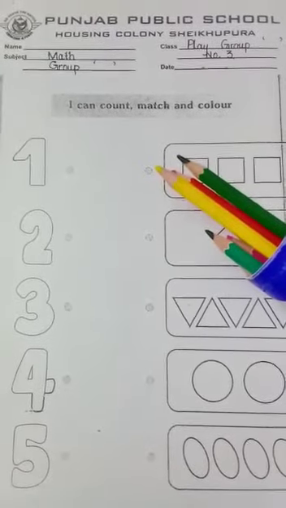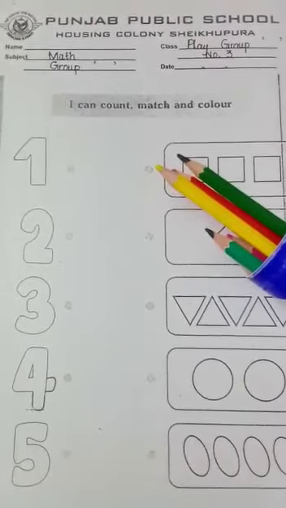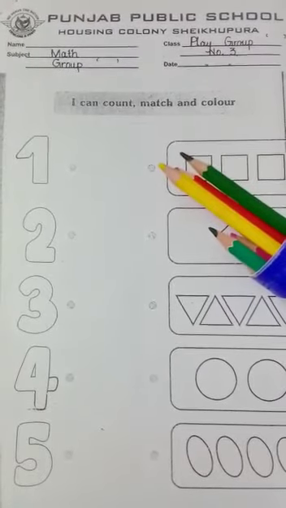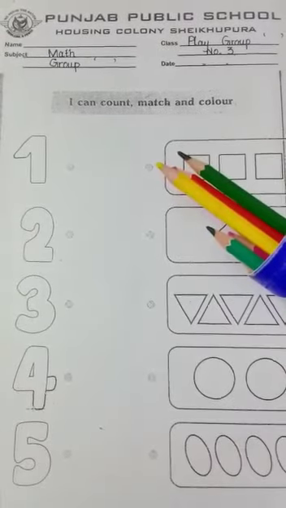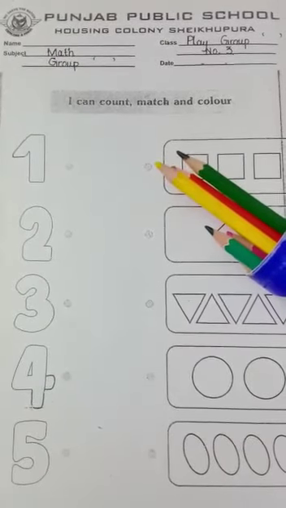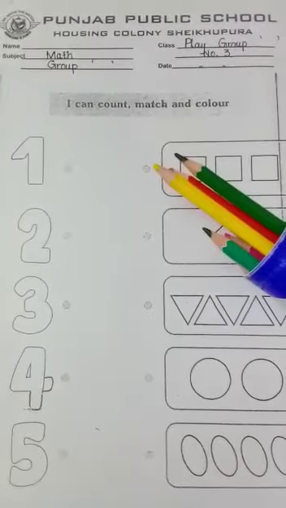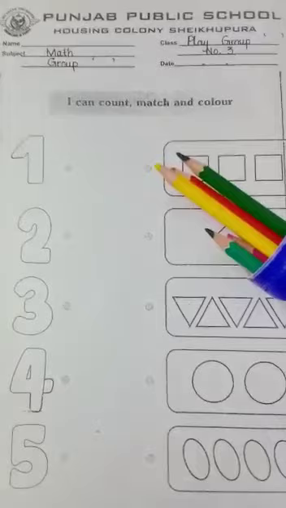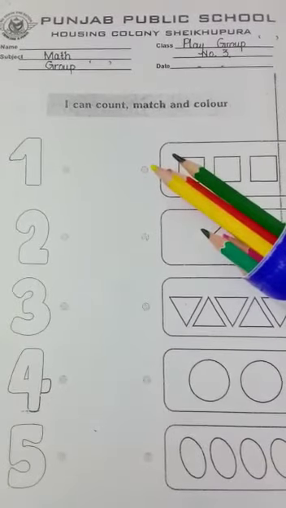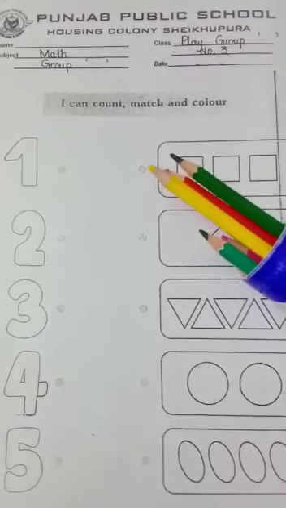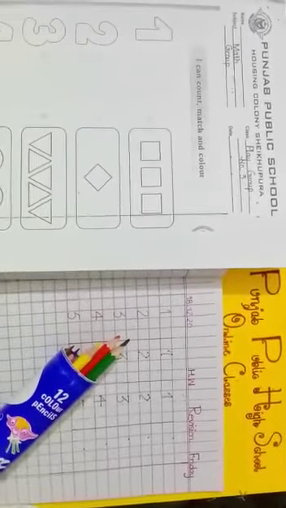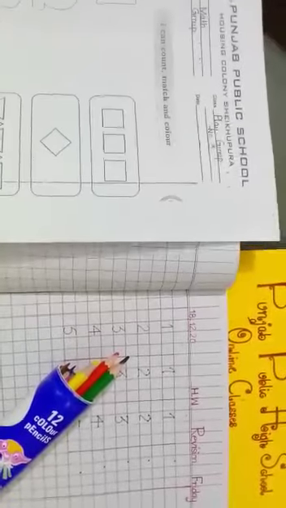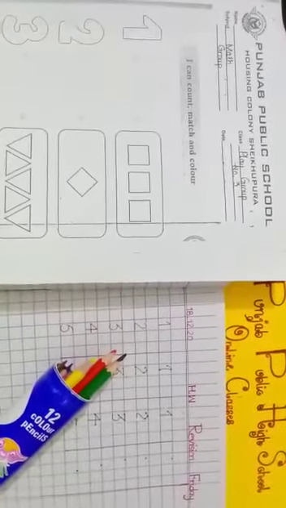So kids, this was all about my today's lecture, that you have to revise the first 5 numbers by coloring, by writing, by matching, or by reading them. So kids, do your homework properly and neatly, and try to use more neat colors to get better grades. And after completing your worksheet, do paste this on the empty side.